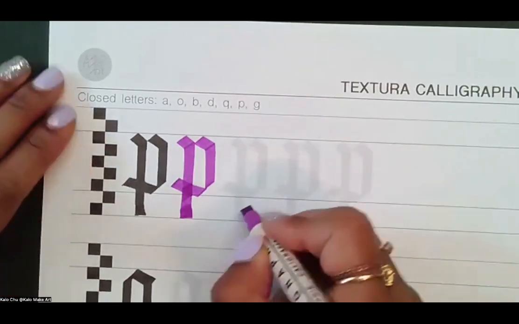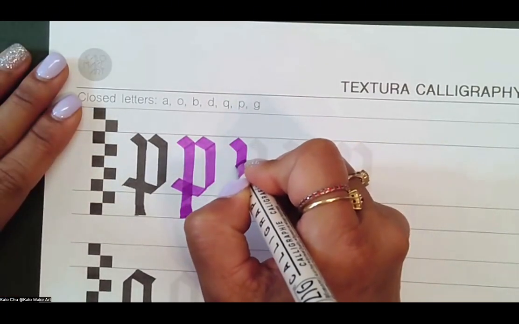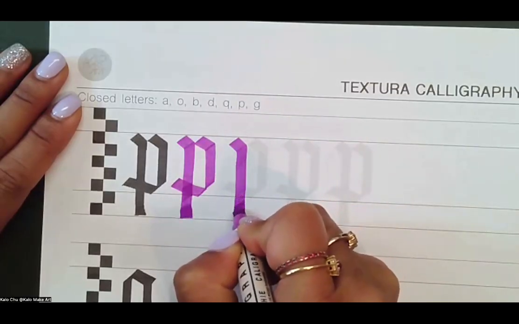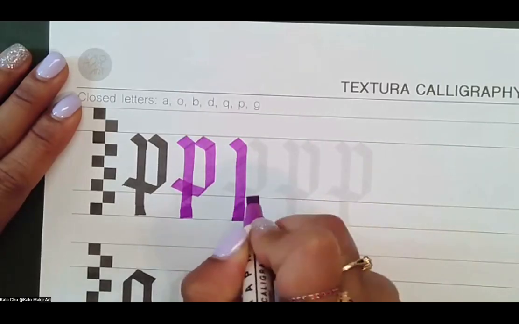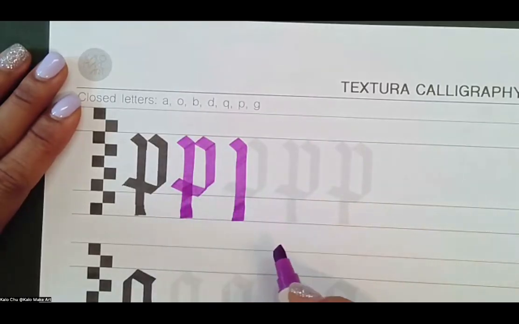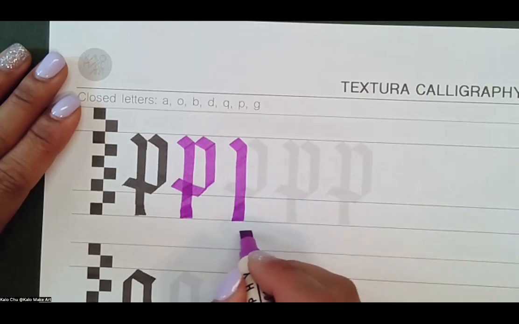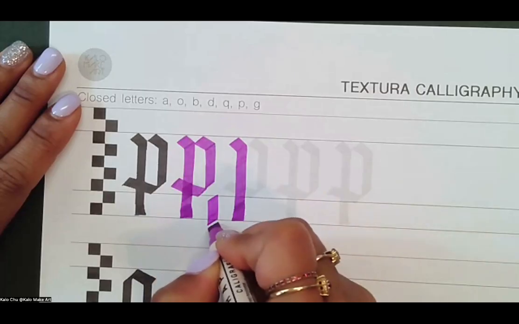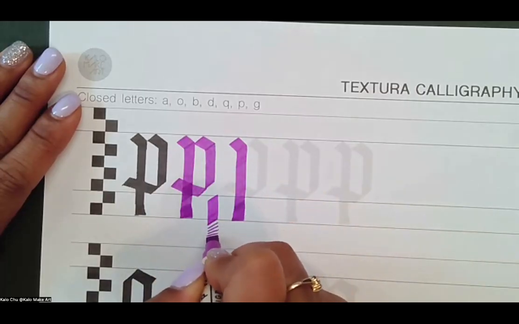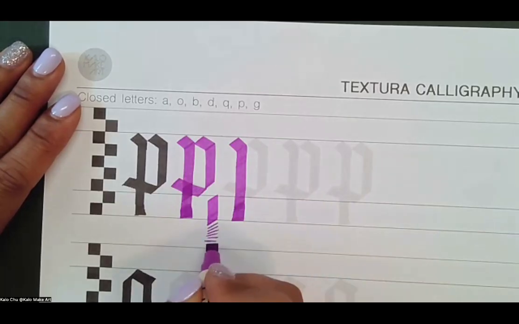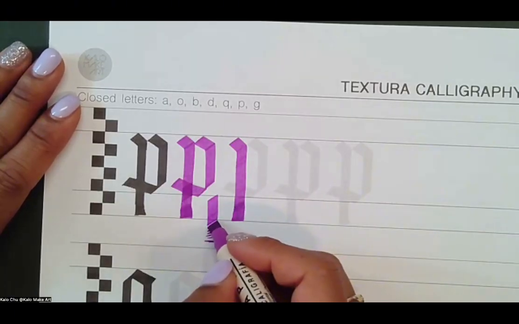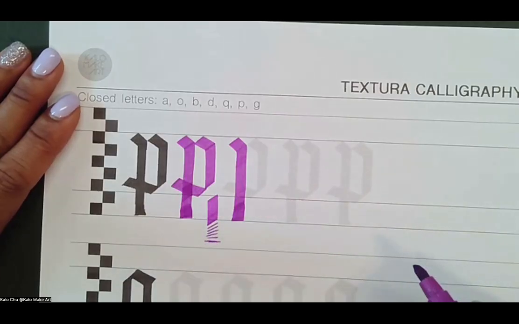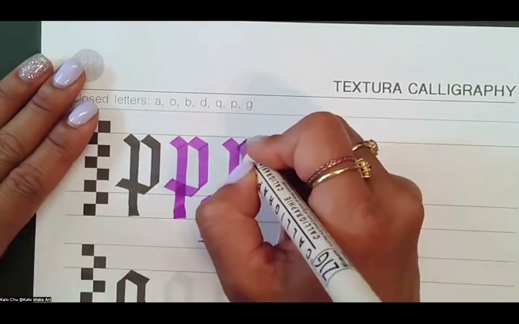Now I want to demonstrate this one again. So instead of at a 45, I'm rotating it clockwise so that the point will go to more flat. So kind of feel like this. Okay. So my nib will come down, rotating into a flat point. So that's one style you can use.